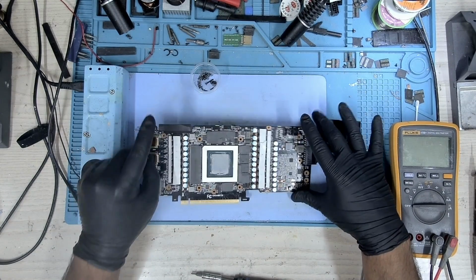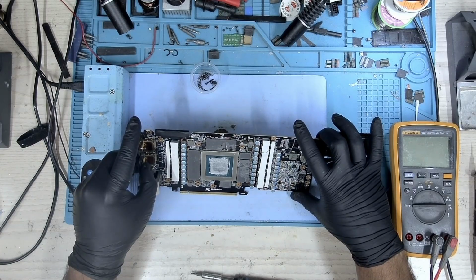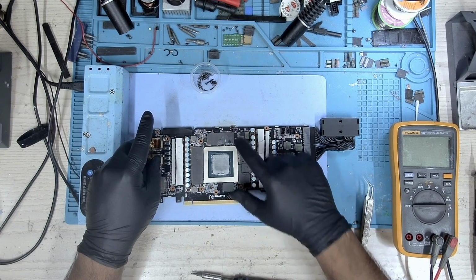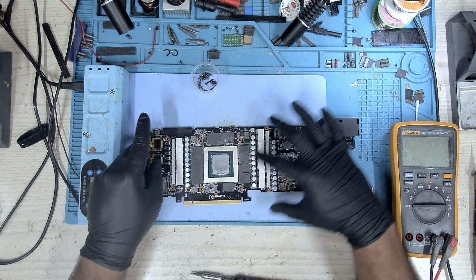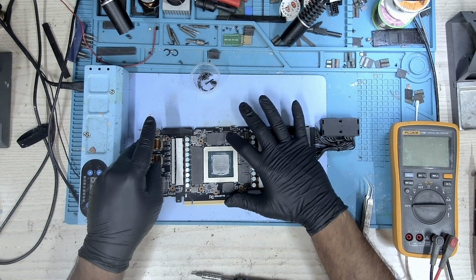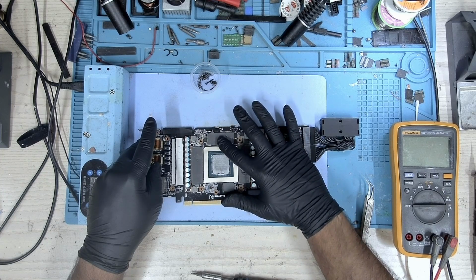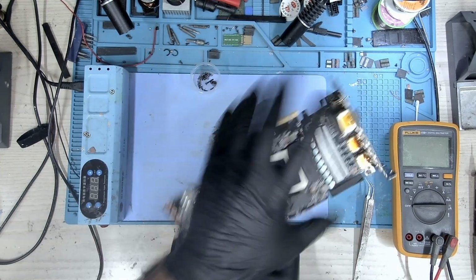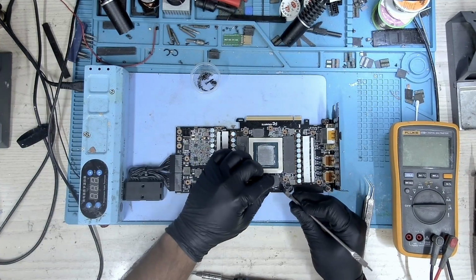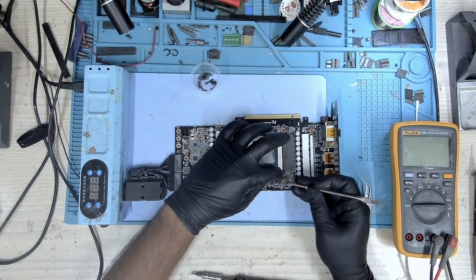Okay, so the card has been dismantled. Let's check A1, A0, B1, B0, C1, C0, D1. Okay, so D1 is the faulty one, and that's the one that we need to remove. So the NVMT report and mods and things like that don't show us which one exactly.